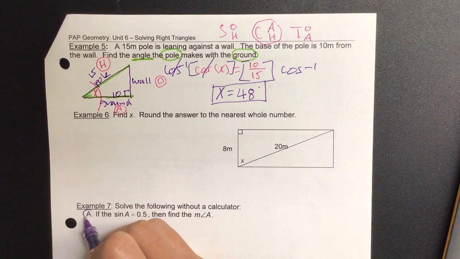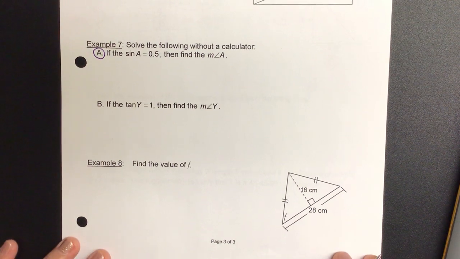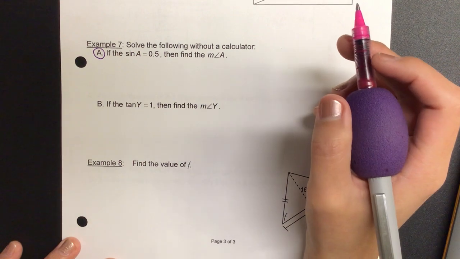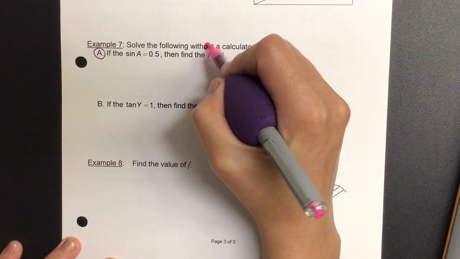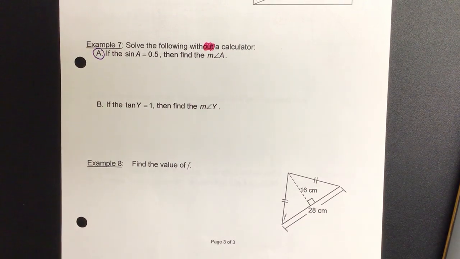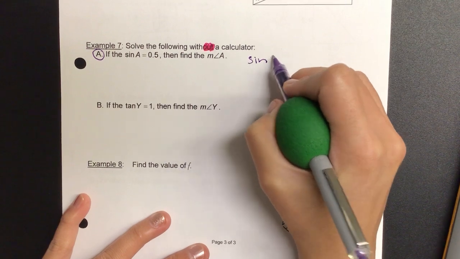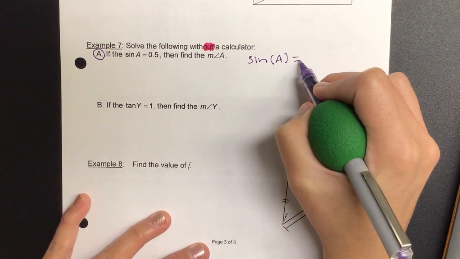Number 7A. Jack, let's read. Following with our calculator, pick sine A equals 0.5 and then find the angle. Is this sin or sine? Should be sine. Oh, sine. It looks like sin because it's abbreviated. We're going to use a calculator. Why not? All right. Let's rewrite this off to the side. We have sine of angle A is equal to 0.5.